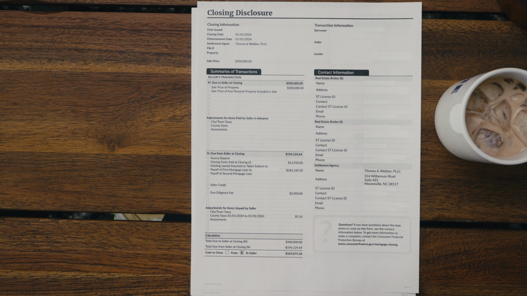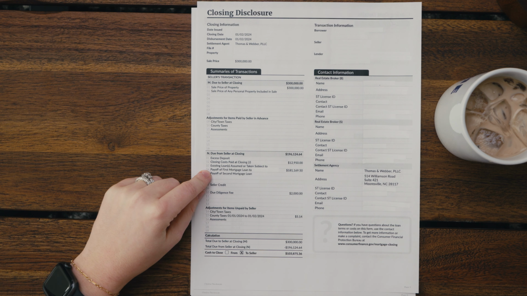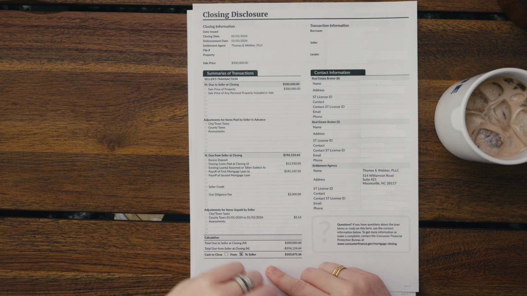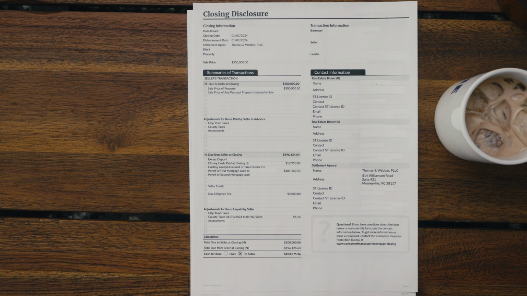Next, on this particular closing, the seller had a payoff, so they had a loan on the property that had to be paid off to the lender at closing, and they just had one. So there is a payoff of the first mortgage loan to, we've hidden who that lender was, so there wouldn't be any identifying information, but this is what the seller owed on that property. That includes principal, interest.